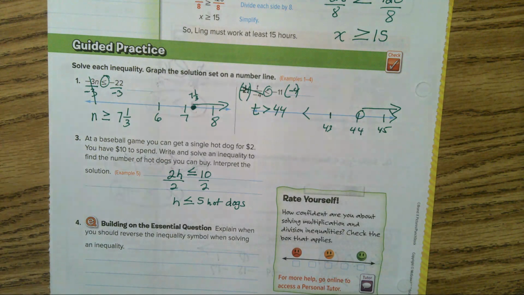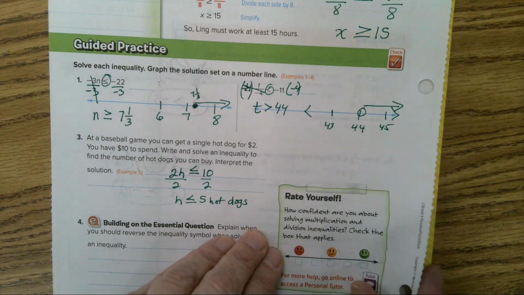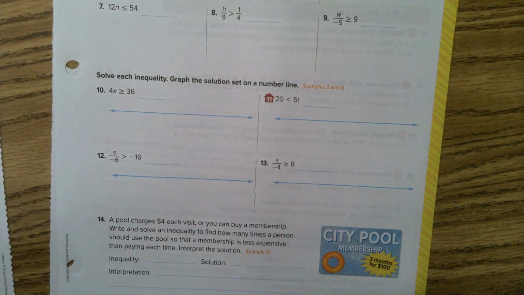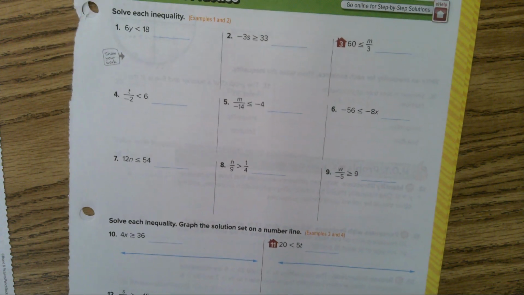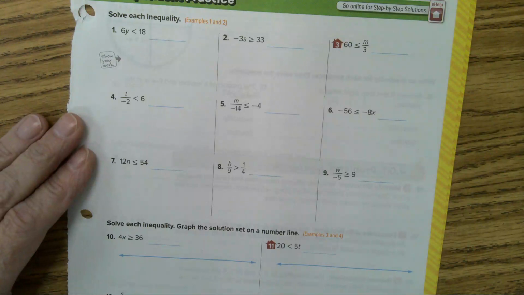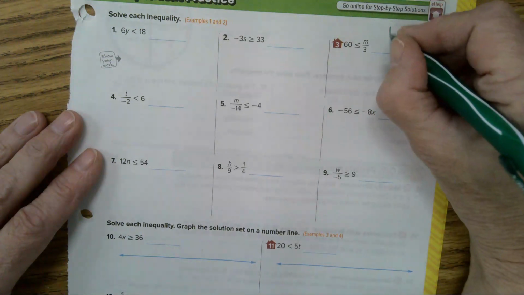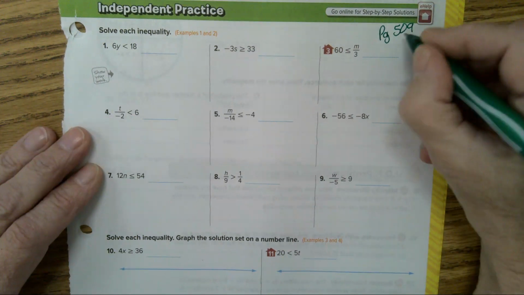Any questions? Okay, now what are we going to do for homework tonight? What I would like for you to do on page 509 is 1 to 14. Kids, it is all on that page.